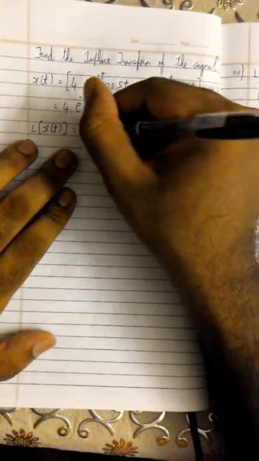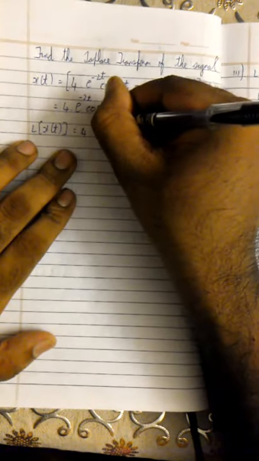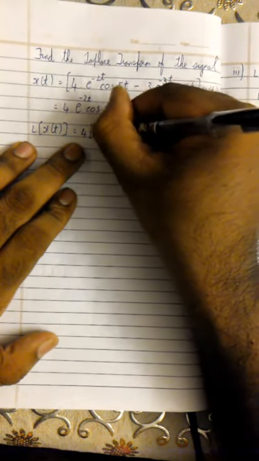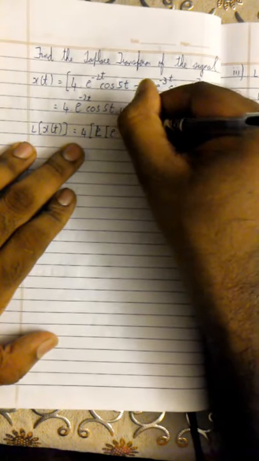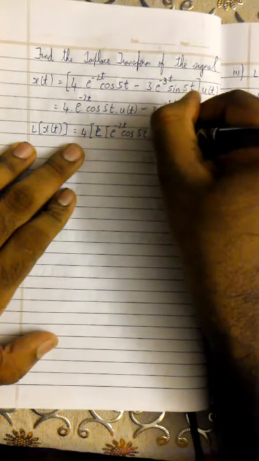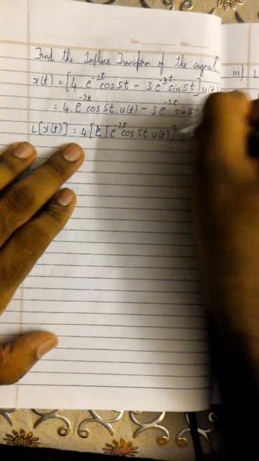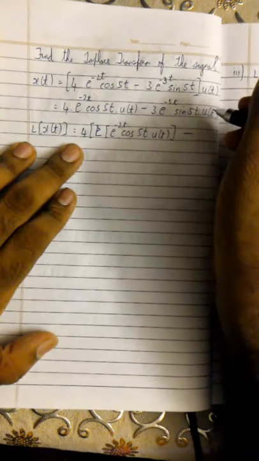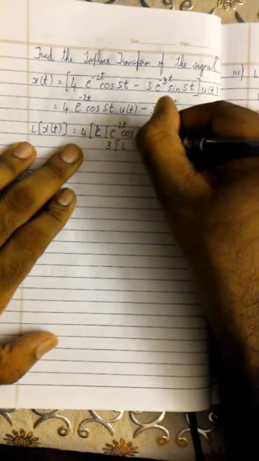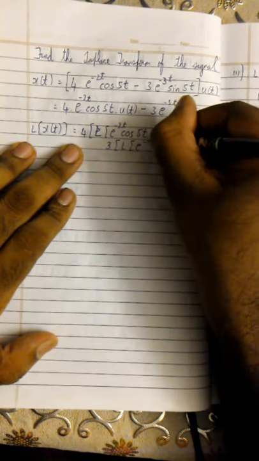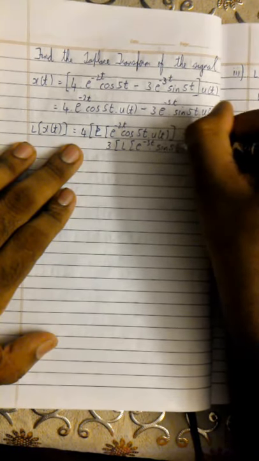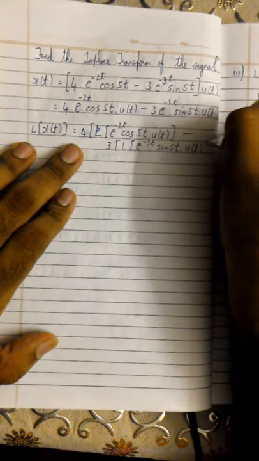In other words, this is equal to the Laplace transform of the first term. 4 is a constant, so I can take it outside: 4 into the Laplace transform of e raised to minus 2t cos 5t into u of t, minus the Laplace transform of the second term, that is 3 into the Laplace transform of e raised to minus 3t sine 5t into u of t.